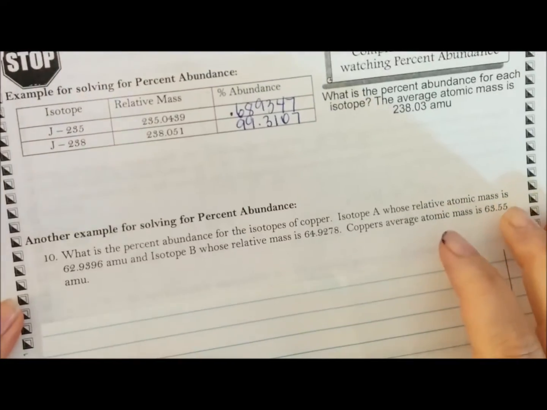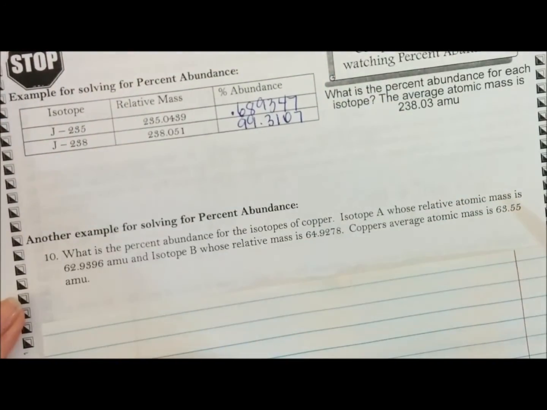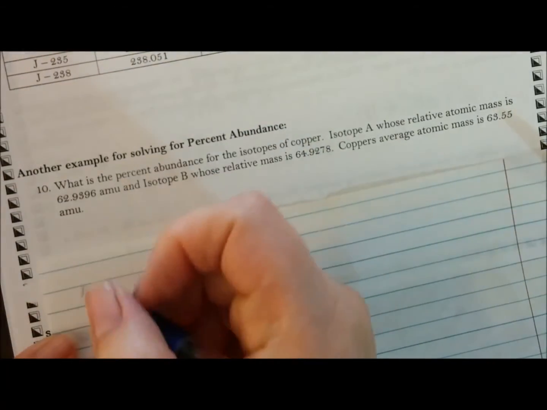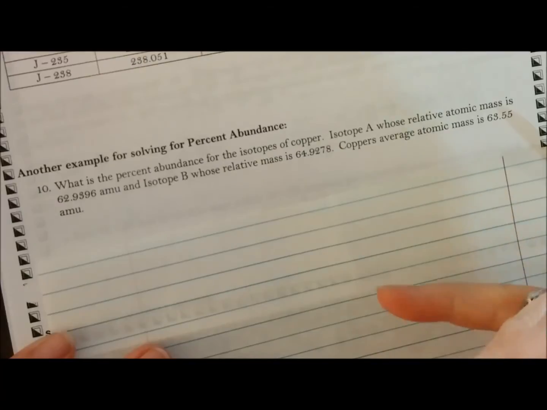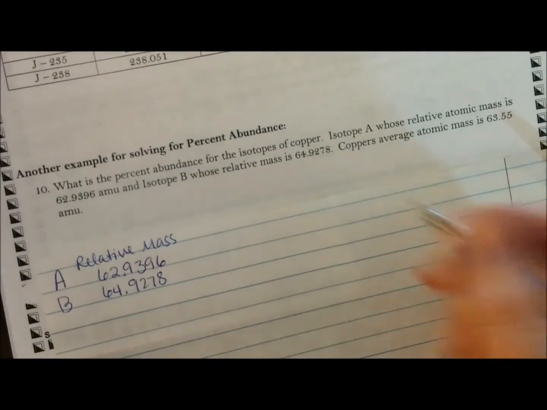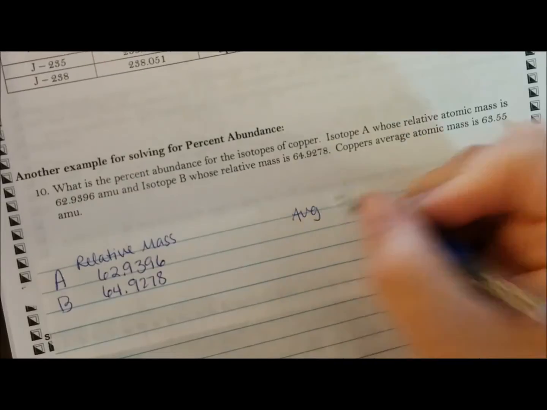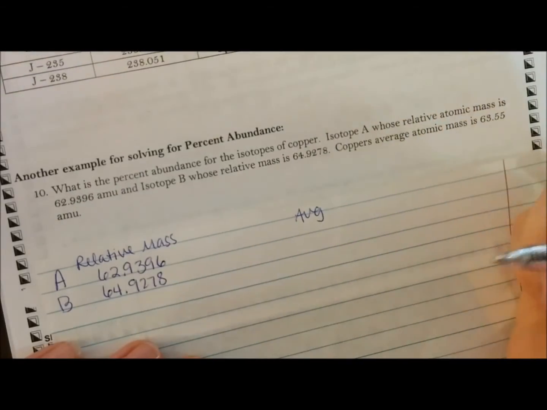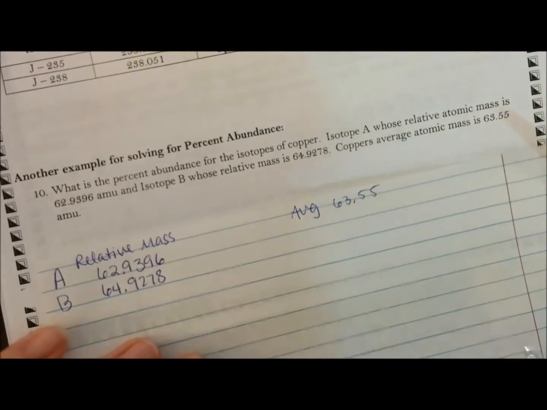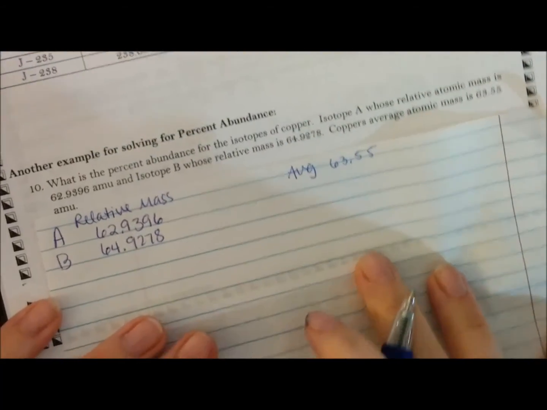What is the percent abundance for the isotopes of copper? Isotope A. So they don't give you the data in a nice neat column, so I'm going to make one for you. And so there's your data, and we're trying to find the percents, and they give us the average as well. The average is 63.55. Okay, so we're going to do this exactly the same way.